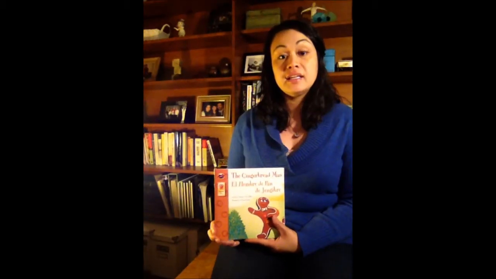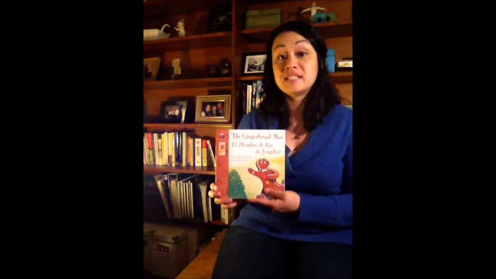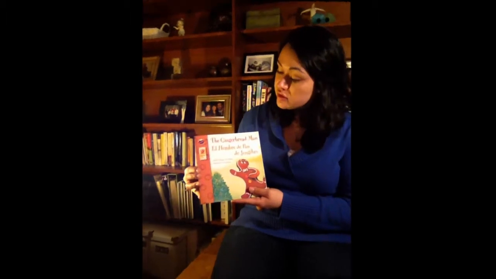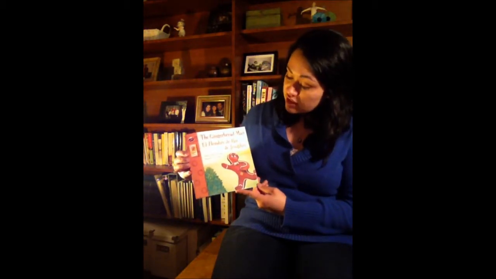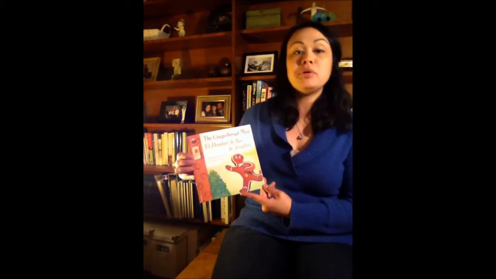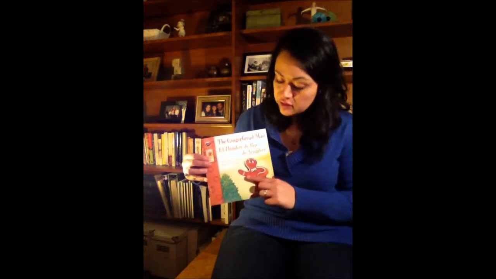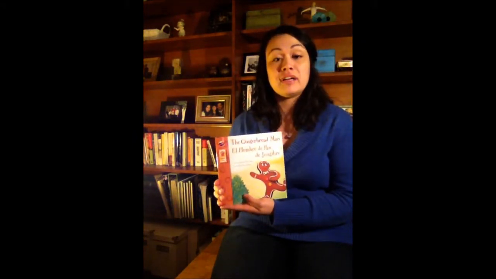And we'll want to see if we can predict anything about the book by using our predicting strategies before we start reading. So since the title says The Gingerbread Man, I'm going to predict that the book is about a gingerbread man. And by using the illustration on the front cover, I'm going to predict that the gingerbread man is going somewhere. And I say that because it looks like he's running, and it looks like he's waving too. So that's what I'm going to do before I start reading.